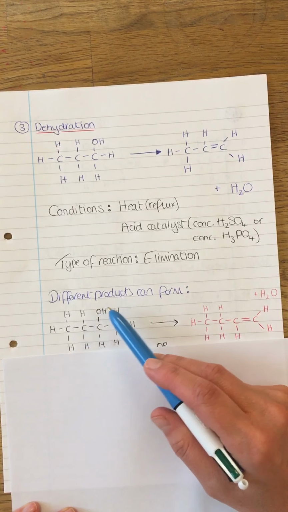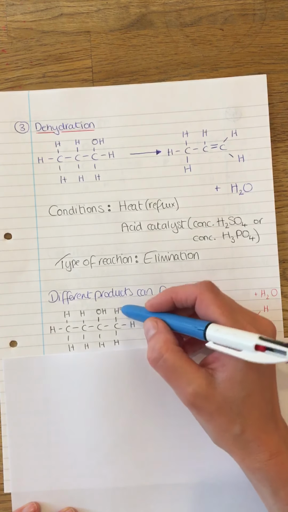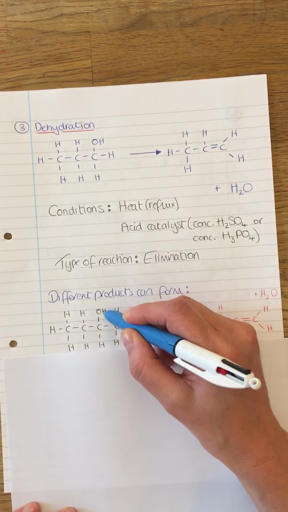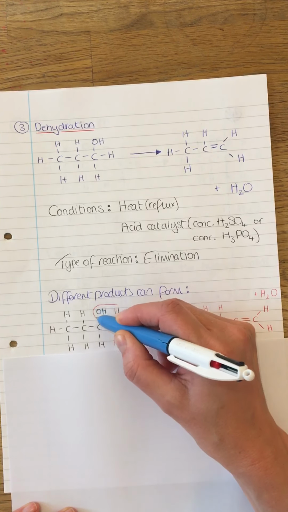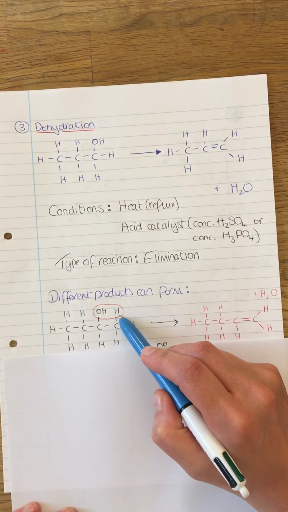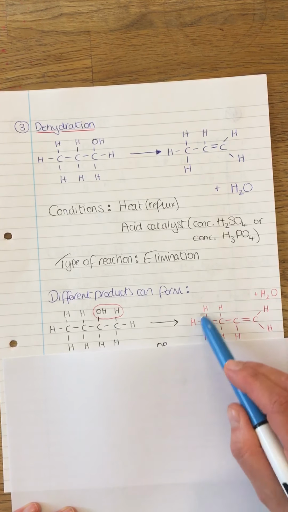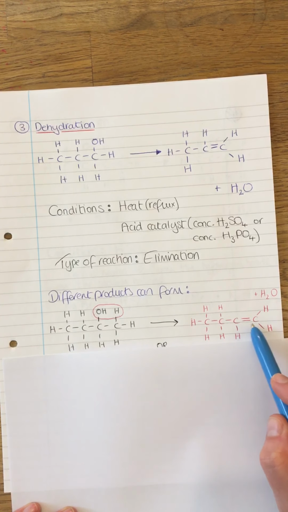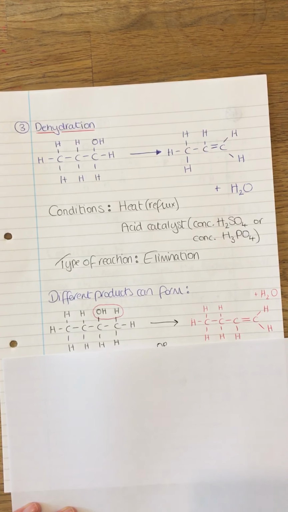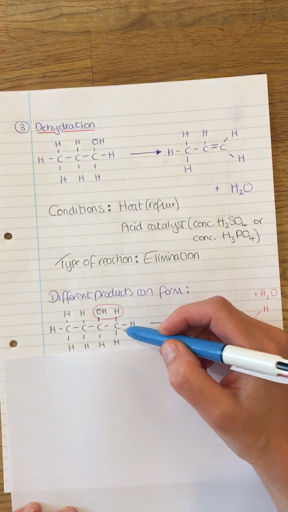Now if we look at that and we think, okay, I've got to do this elimination reaction, lose water from this alcohol. Well, we know we've got to lose the OH group, and if we lost the water by losing the OH group with the hydrogen on this side, then the double bond is going to end up here. So we would end up forming this product, but-1-ene plus water.